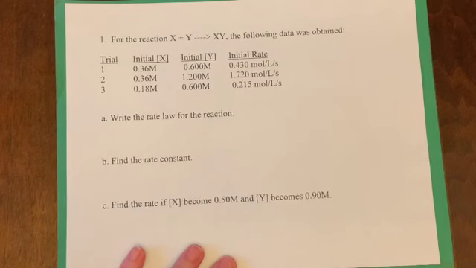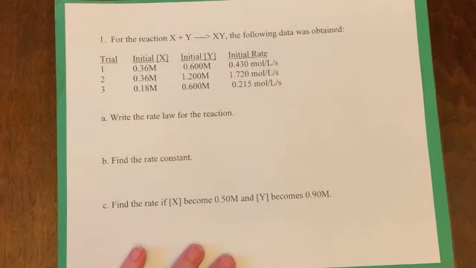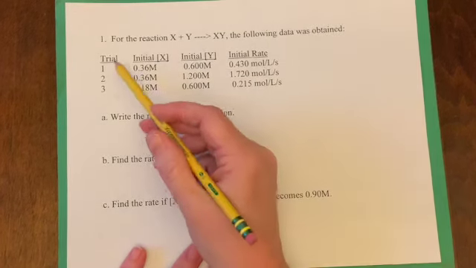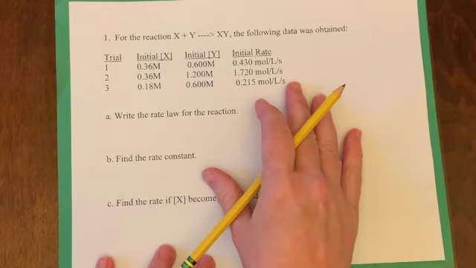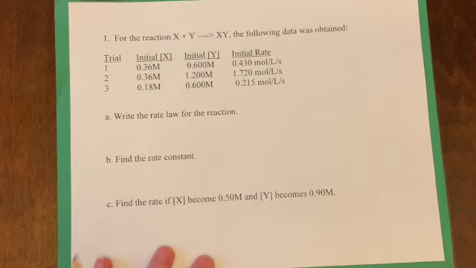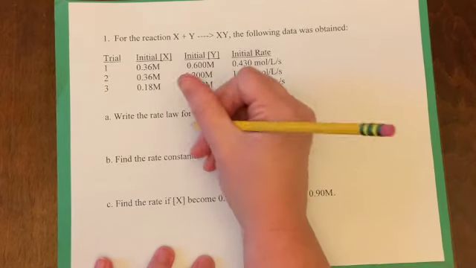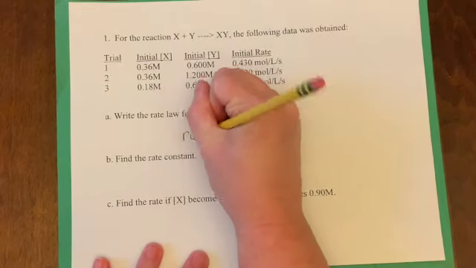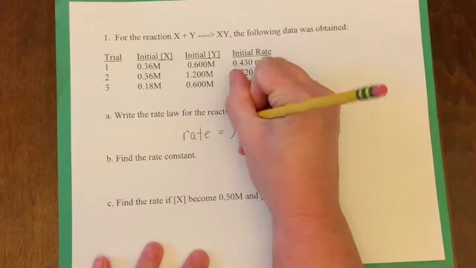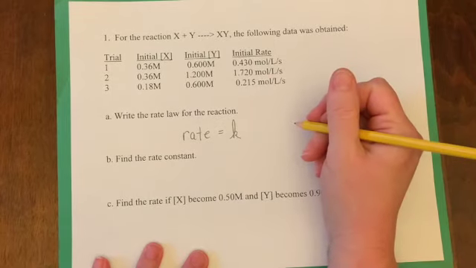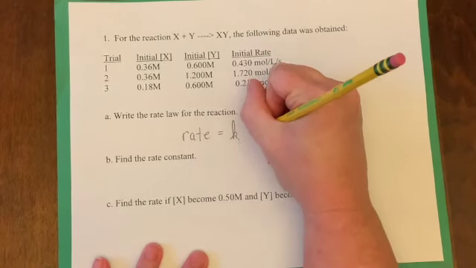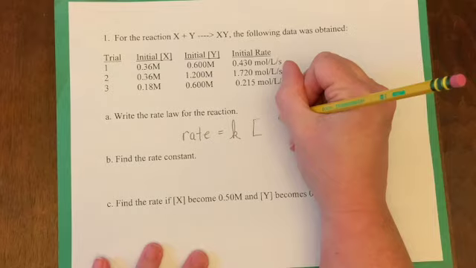For the reaction x plus y yields xy, the following data was obtained. And I've given you 3 different trials, 3 different experiments for this reaction. So first thing I'm asking you for is the rate law. For rate laws, it's always written the word rate is equal to lowercase k. I use a cursive k. You don't have to. You can just use a regular k.